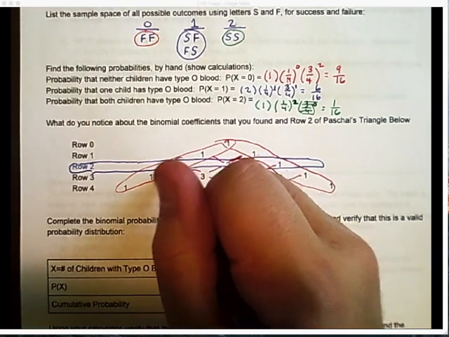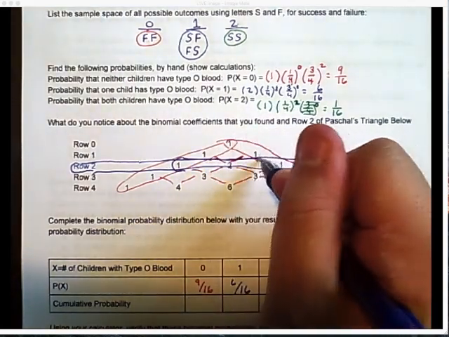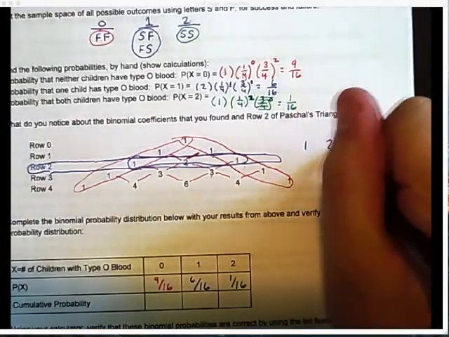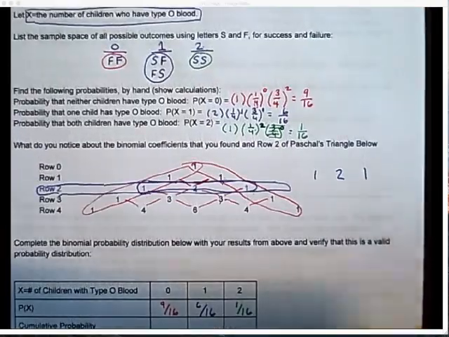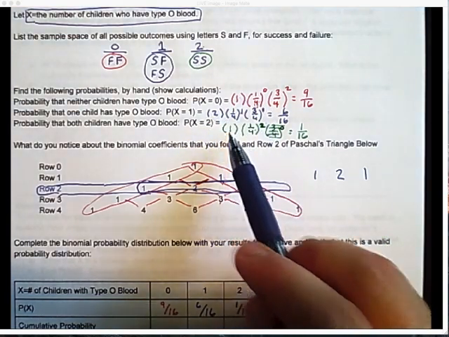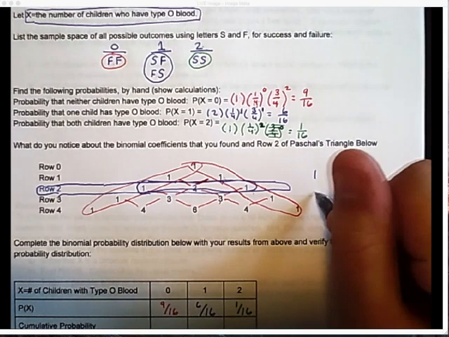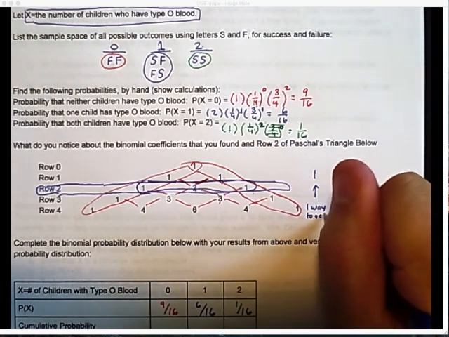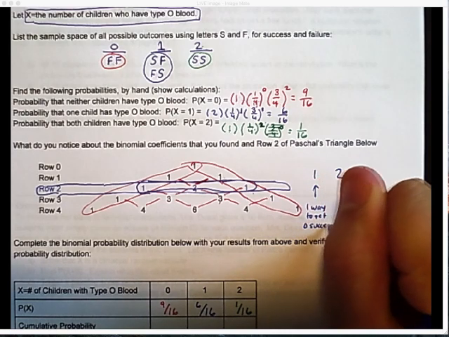Look at this. It says 1, 2, 1. What do you notice about these coefficients? 1, 2, 1. There's one way to get 0 successes.